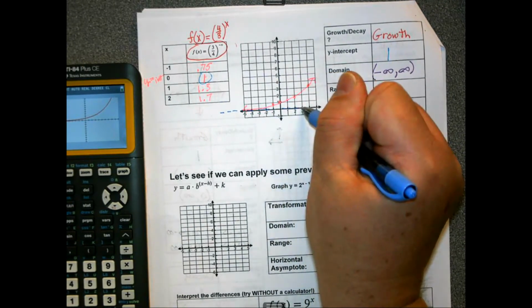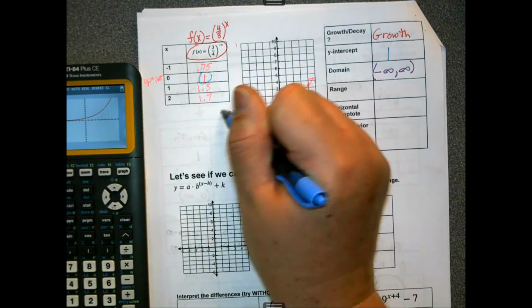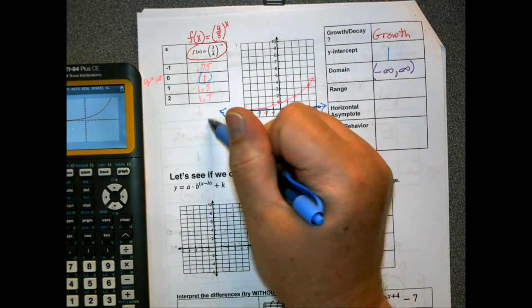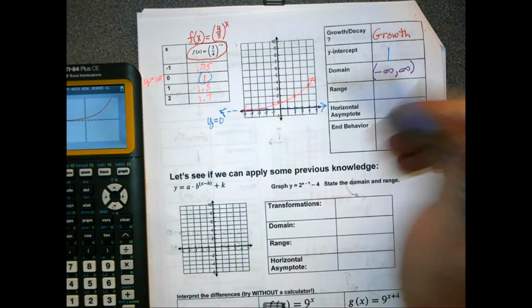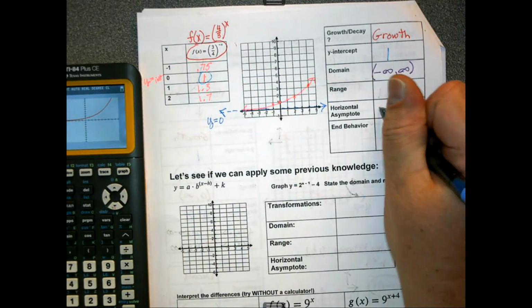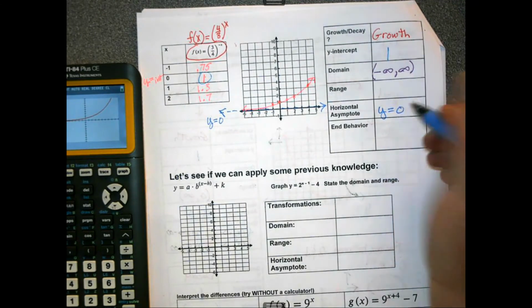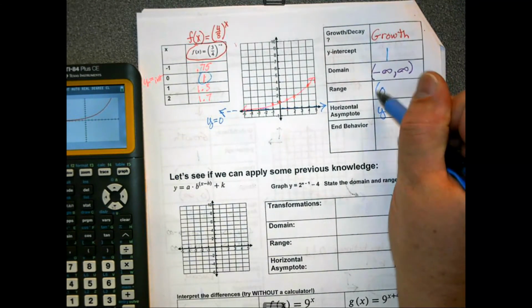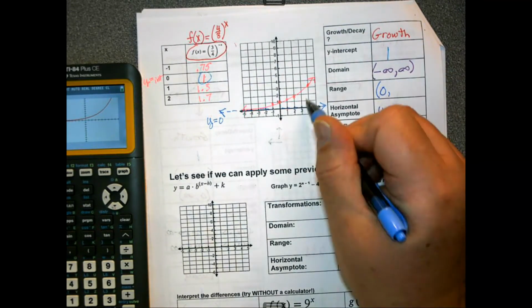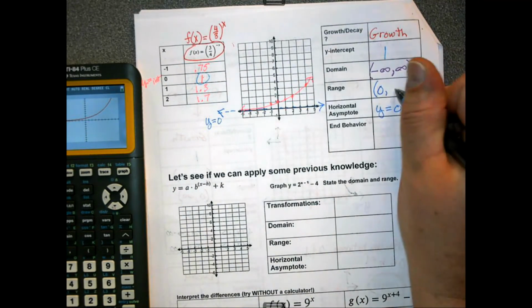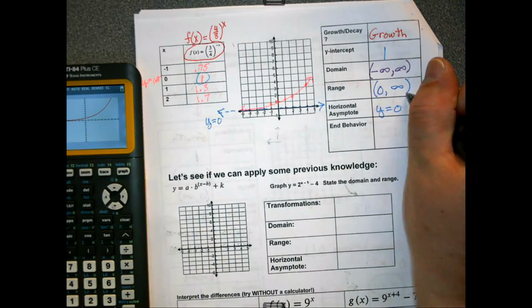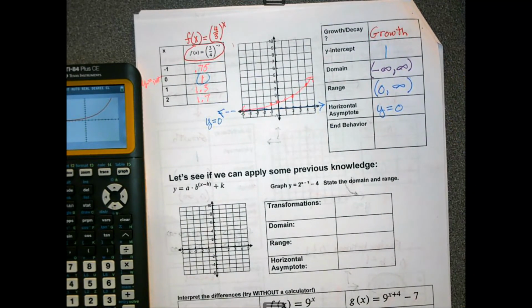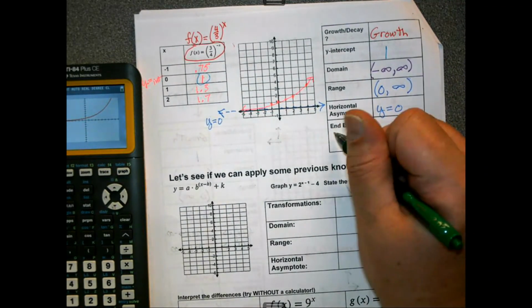Again, it's our x-axis that it's trying to reach and cross, but it never does. And the equation for that is y equals 0. Which means it's going to be the smallest number for our range. And this goes up to infinity. And the end behavior.